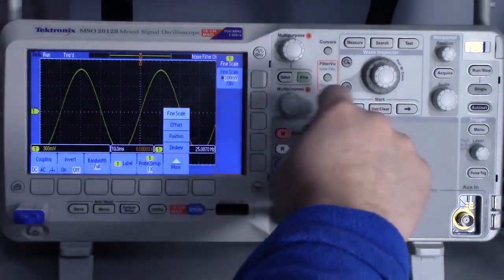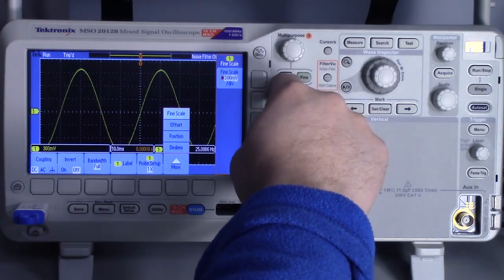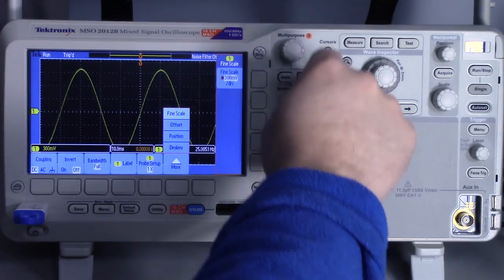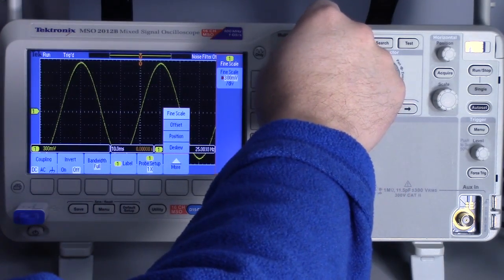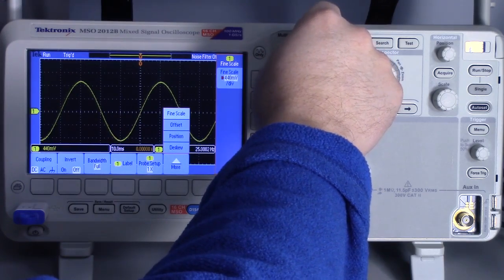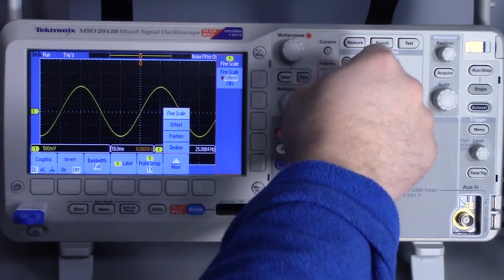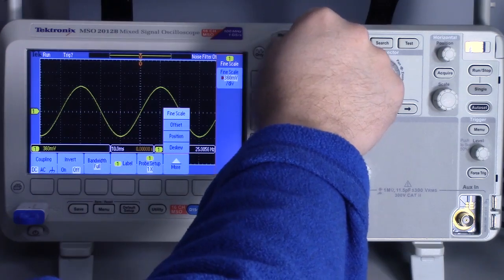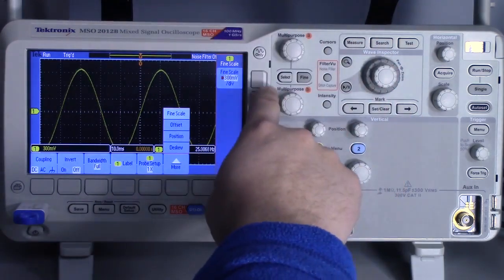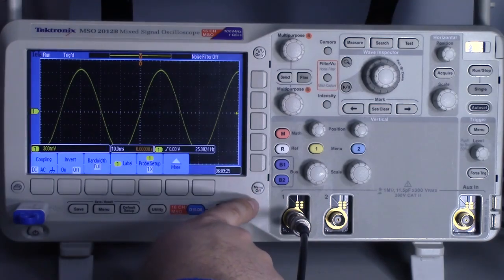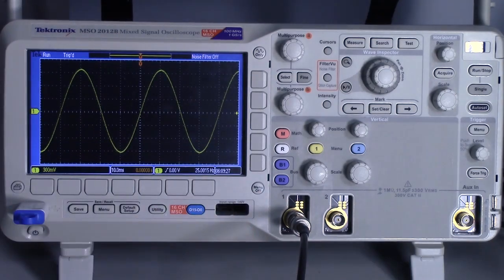Now, if you want to go from 300 to 500 more quickly, you can deselect the Fine button, and then it will change more rapidly. Basically, just save a little bit of time. So we're just going to go back to 300, and we'll click menu off twice, so we can see as much as we can.